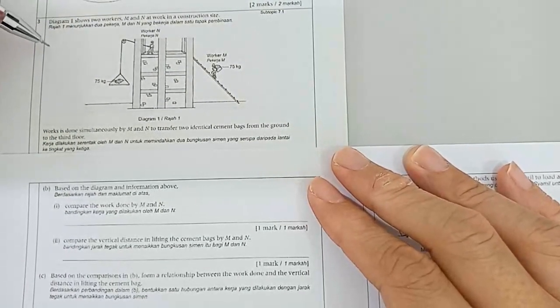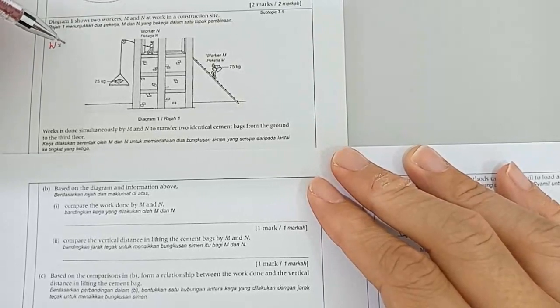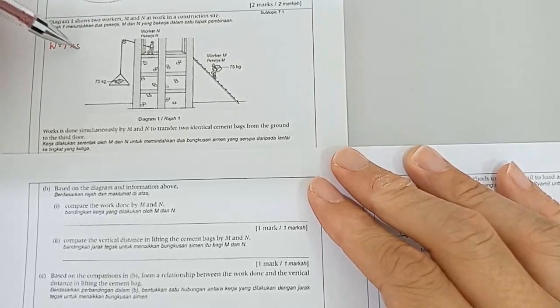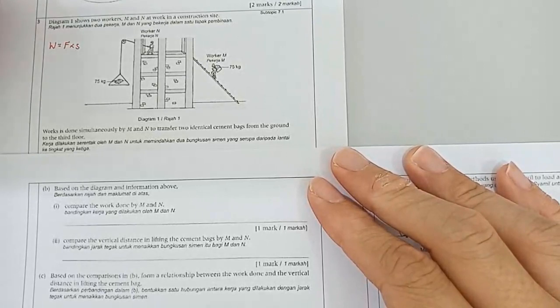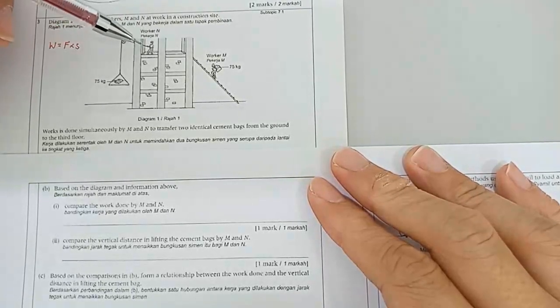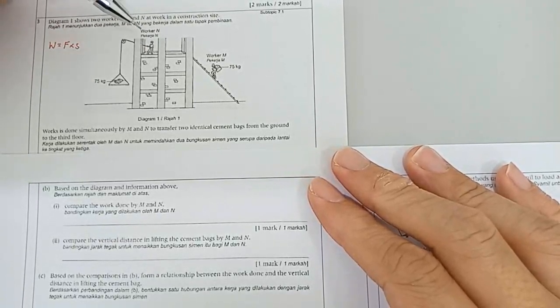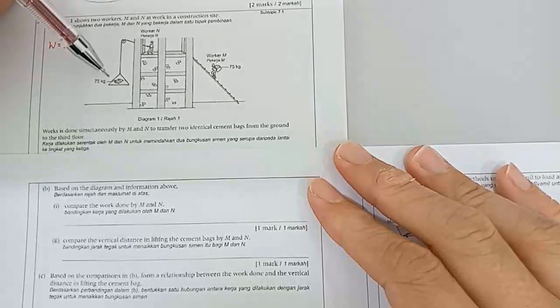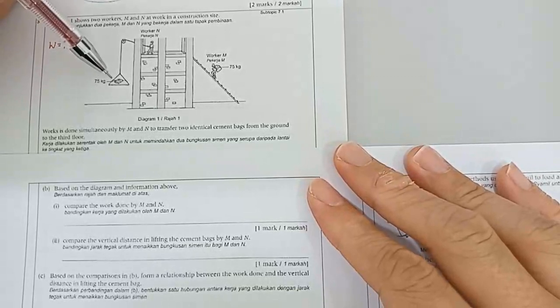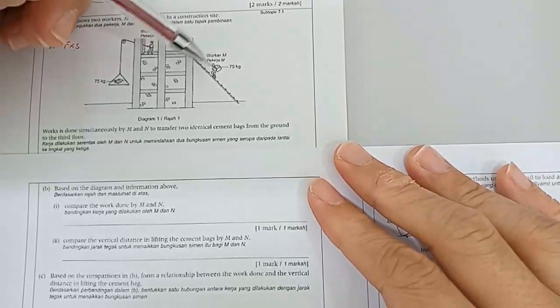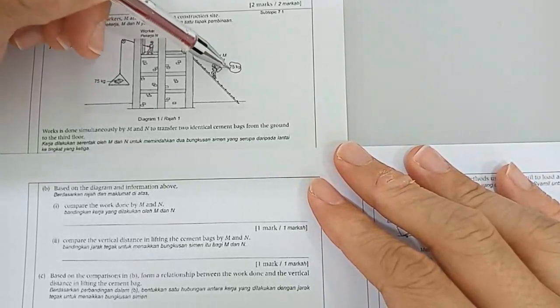Work, again, work is force times the displacement. So if both worker N and M, we look at how much force that each of them use. So worker N lift up the 75 kilogram object, worker M also lift 75 kilogram.